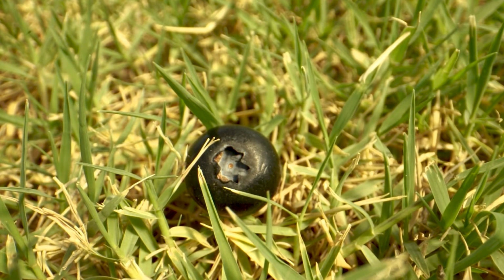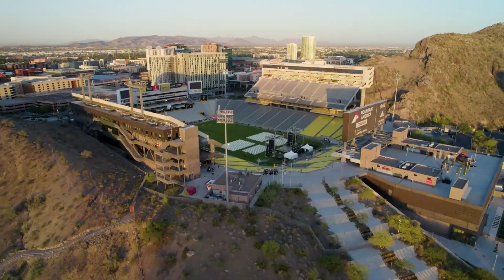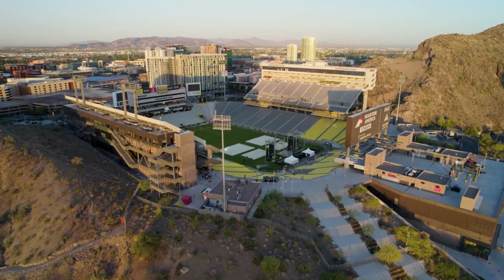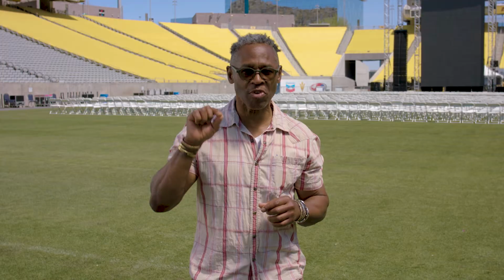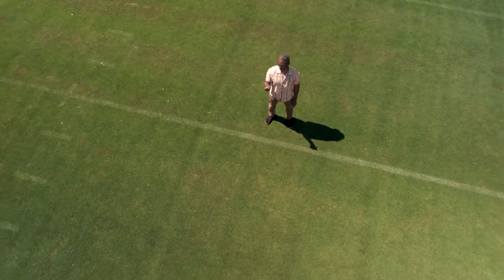But consider this. If we took a single atom and expanded it to the size of this stadium, virtually all of its mass would exist right in the center, in a space pretty much the size of that blueberry. The scale of atomic structures is wild.